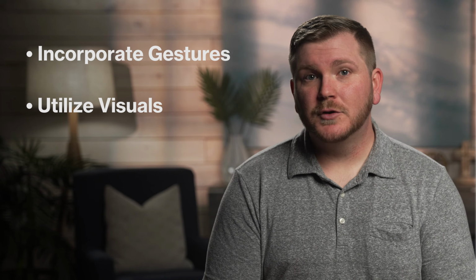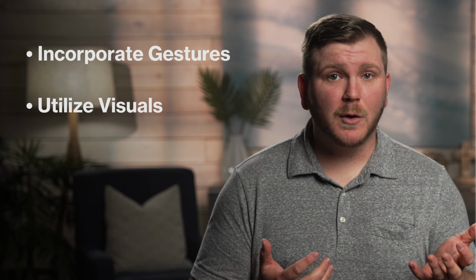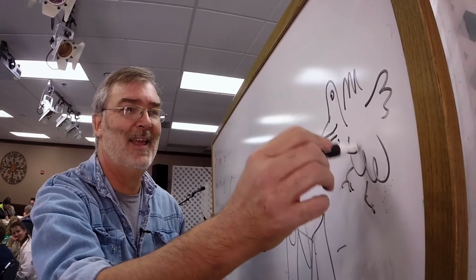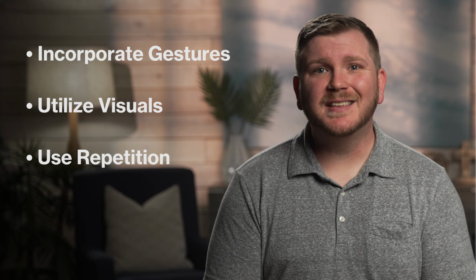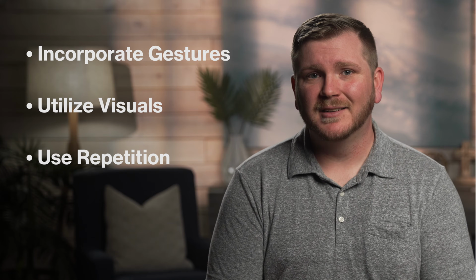Utilize visuals. Showing is better than telling, but showing and telling is best. Not only are visuals often more engaging, but they're memorable. For example, when telling the story of David and Goliath, let those listening see, hold, and feel 5 smooth stones. Use repetition. Say the same thing a couple of different ways.